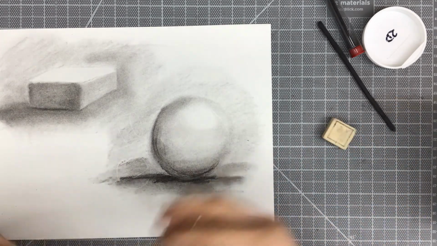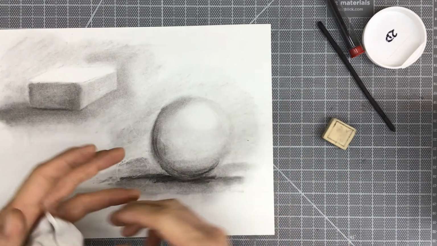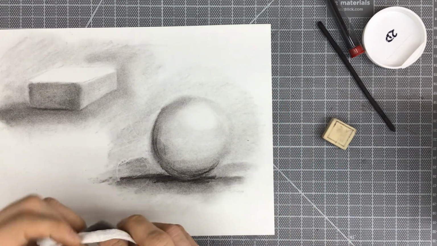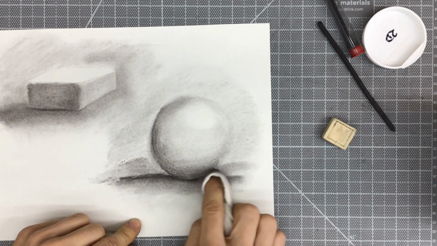Do at least two of these exercises, one on a solid form and one on a curving form, to get accustomed to the way light travels over these surfaces. And after you've had this experience, we will take the step towards drawing objects from life.